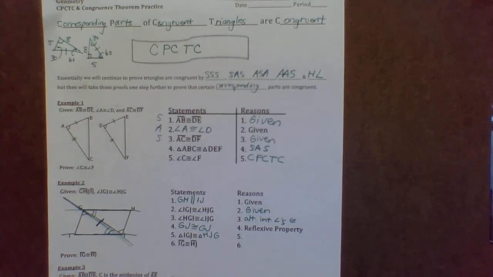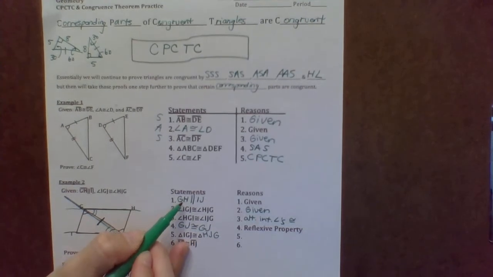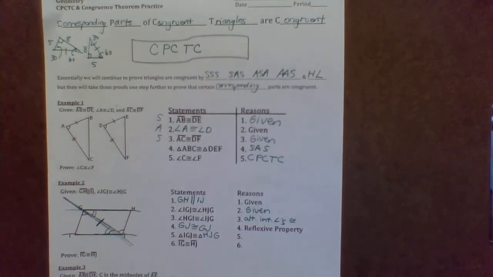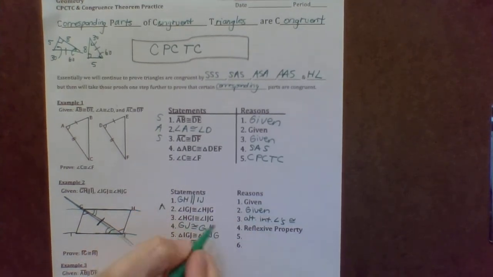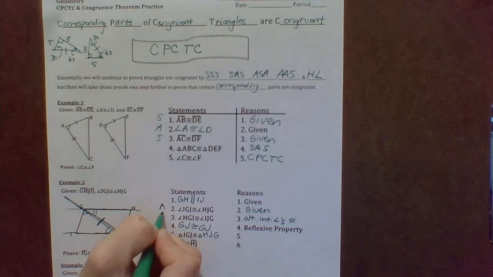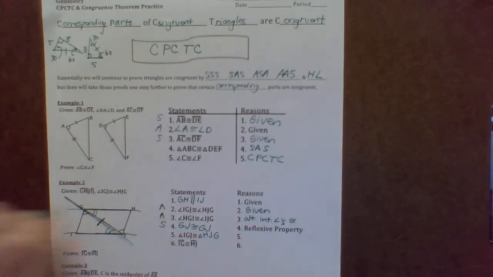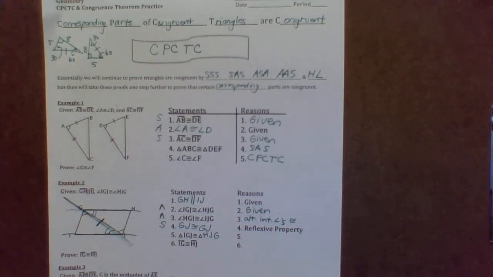Now we have to decide, why are those triangles congruent to each other? Well, let's look at some information that we have. First of all, parallel lines have nothing to do with congruent triangles, so that's not really going to be a side or an angle thing. This one here, 2 angles are congruent, so that's an angle. Here we also have 2 angles, and then here we have a side. So we have 2 angles and a side.